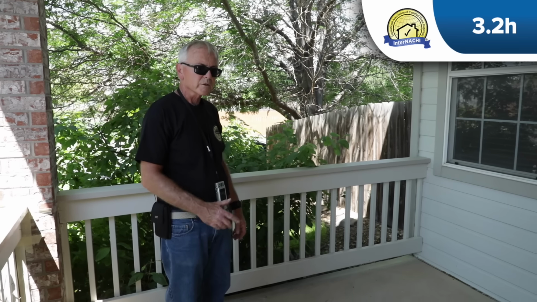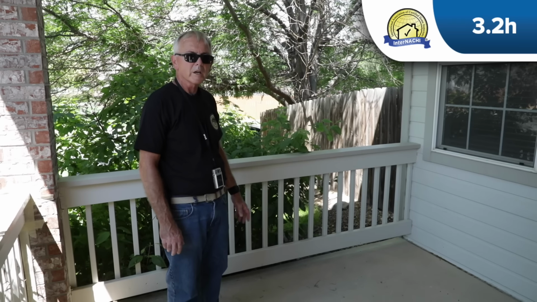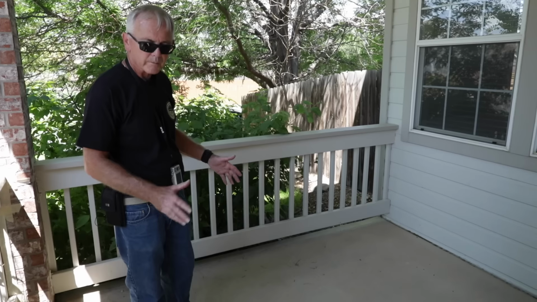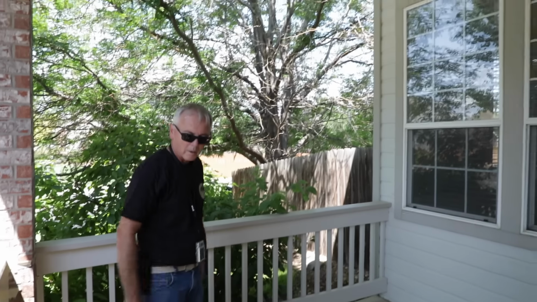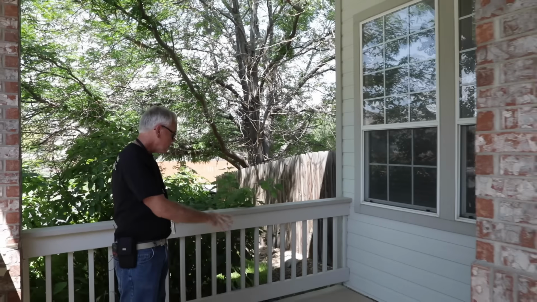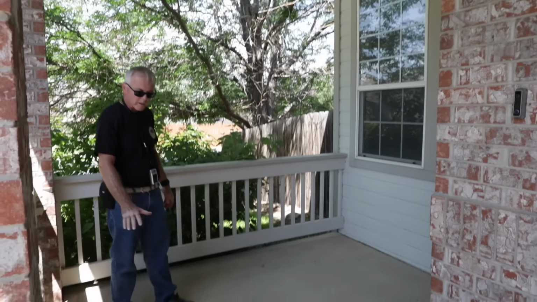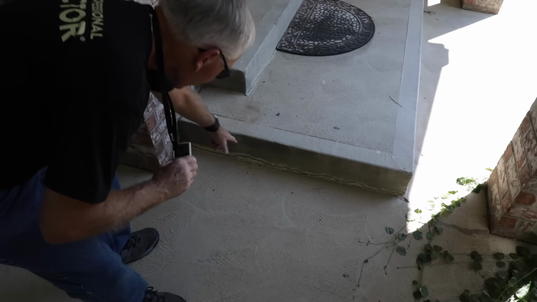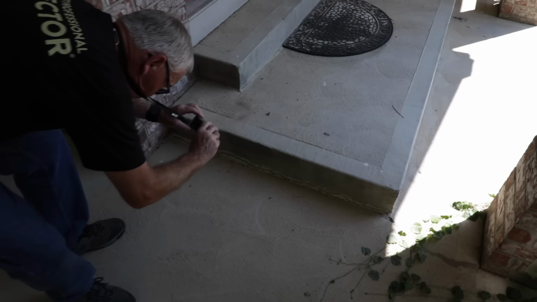Now we're into the section for porches, patios, decks, and balconies. We're going to start up here on the front porch. It's covered. The concrete looks to be in pretty good shape. There's a little cracking along the upper step. You can see it right here. So we've had a little movement.